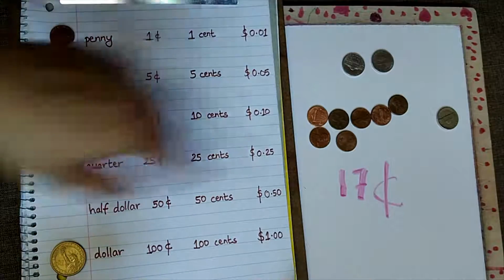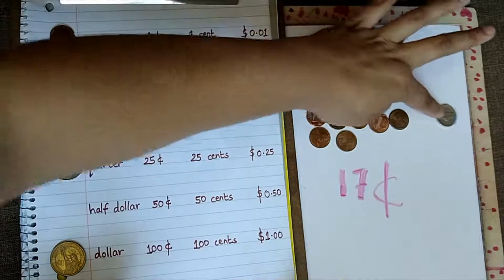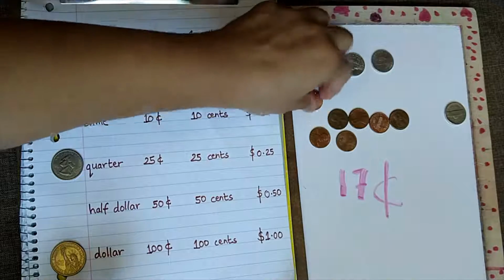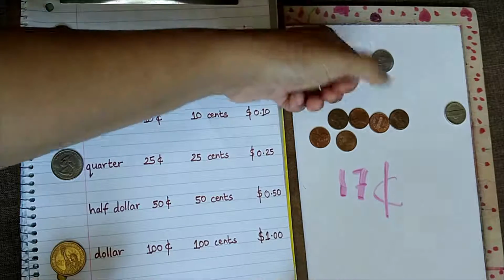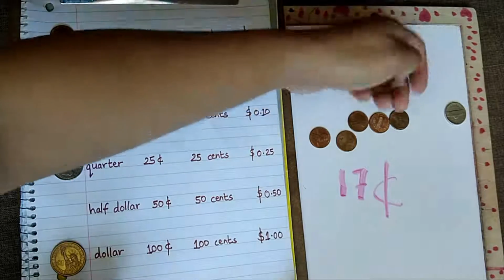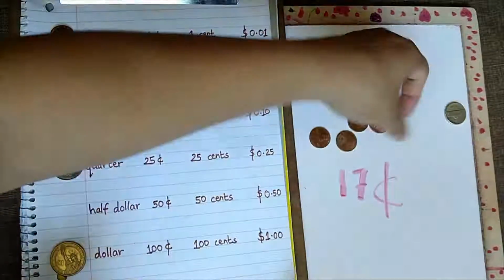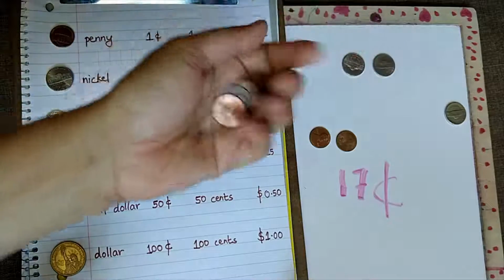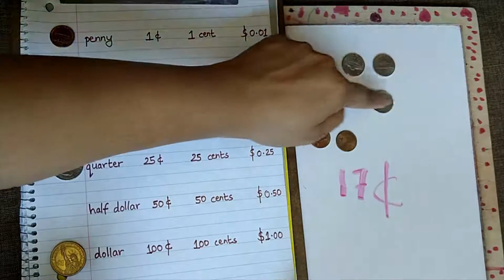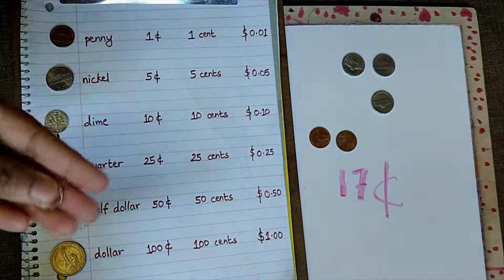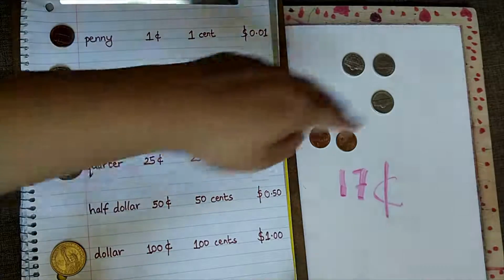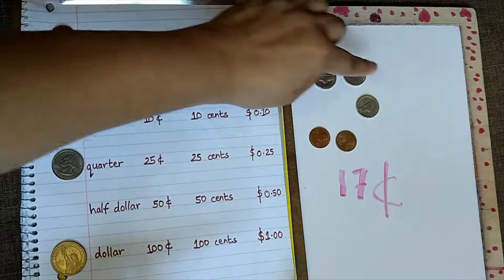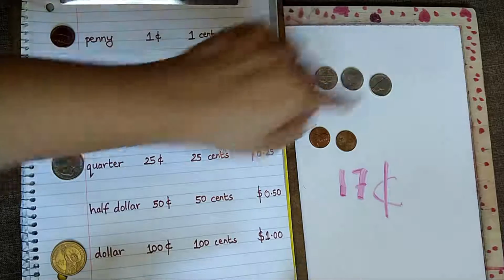And again in this row, we will take these 5 coins and put only 1 coin. The value of these 5 coins is 5 cents, and the value of this one coin alone is 5 cents. So we are replacing all that. So this is again 5, 5, 5.